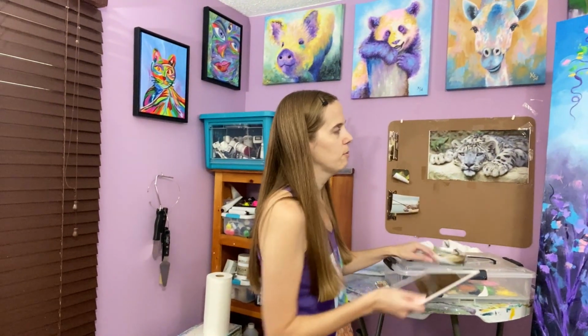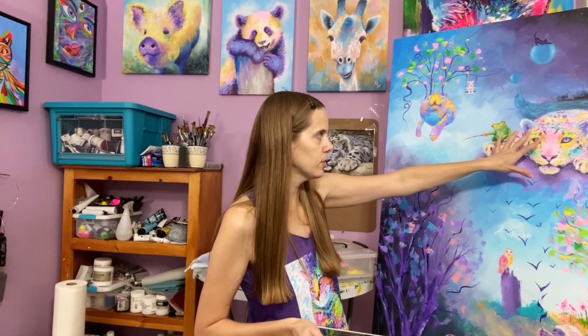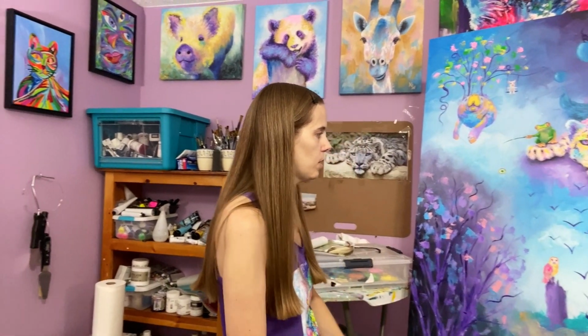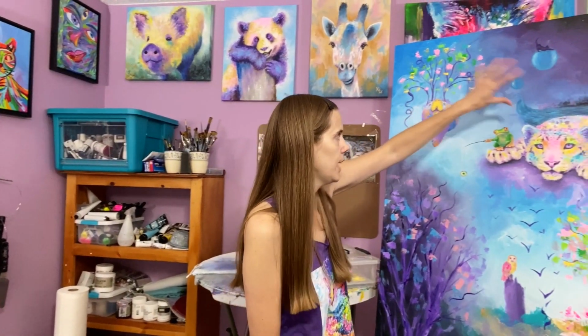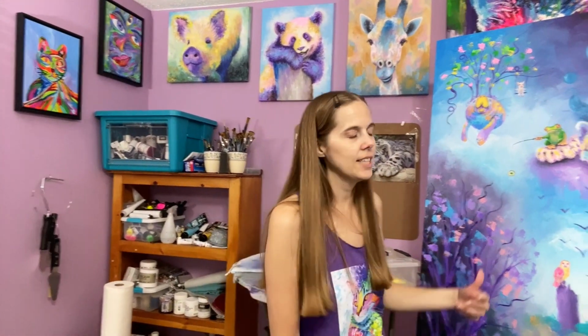I started off with just creating this image on here, and I didn't know really what else I wanted to do. So I started off with the snow leopard, and then I started thinking, well, I wanted to make this kind of trippy day, nighttime landscape, because I love to make my work where my landscapes of day and night merge together.